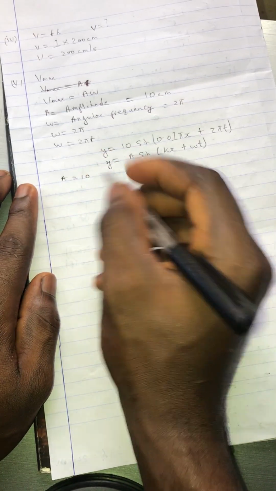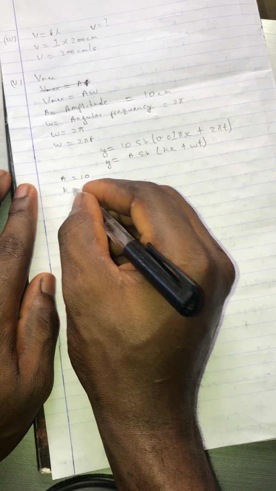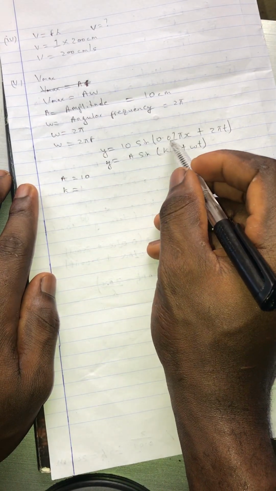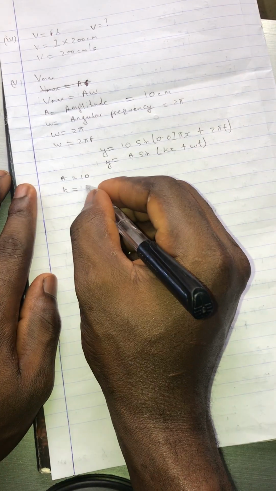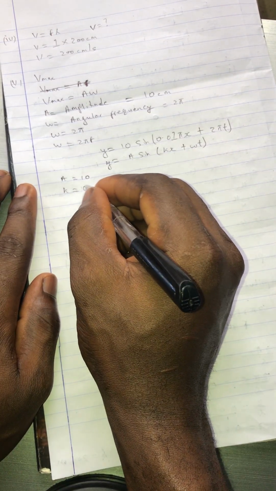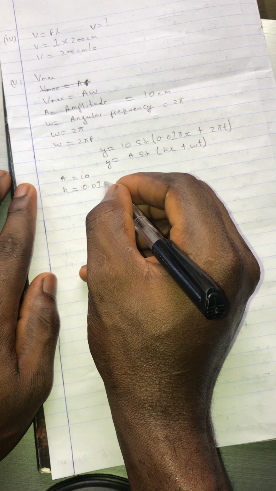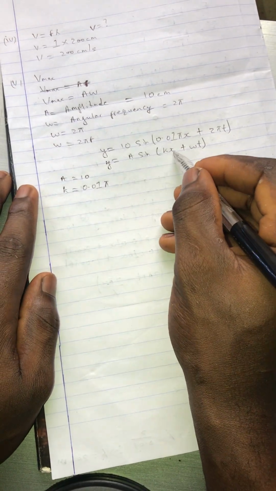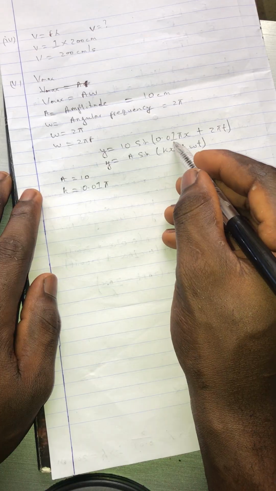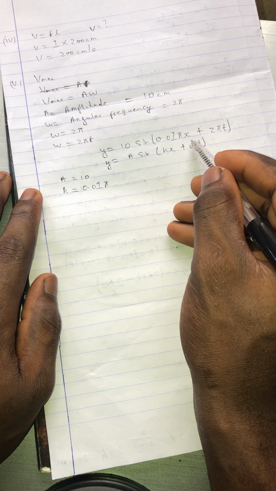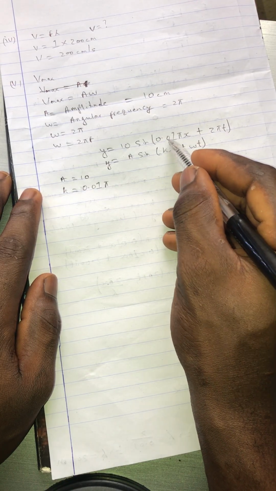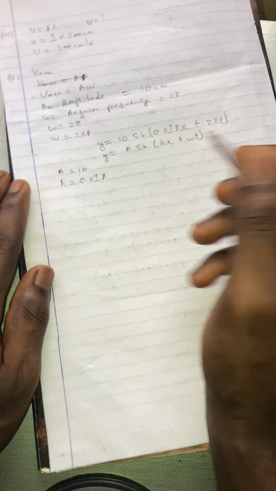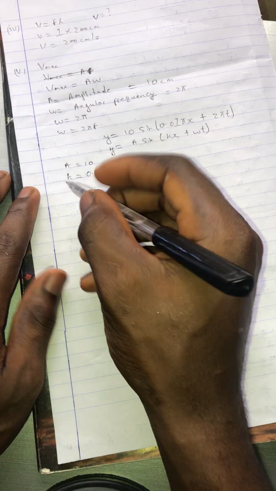That means our K, what is K? K is actually 0.01 pi. How do we get our K? You see we have kx here, and in this place we have 0.01 pi x. So that means our K is 0.01 pi.